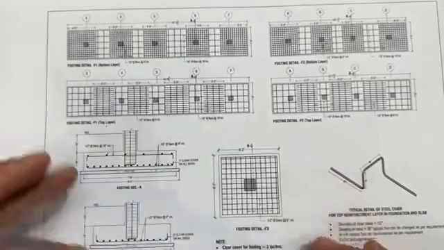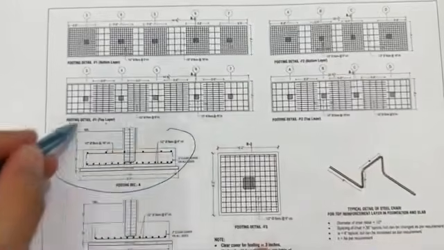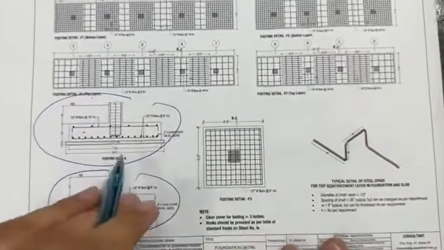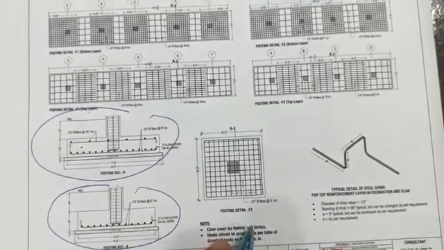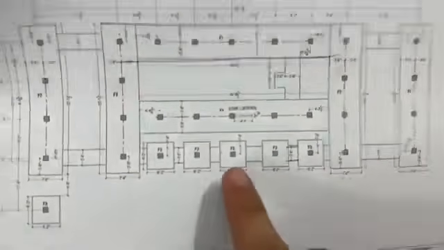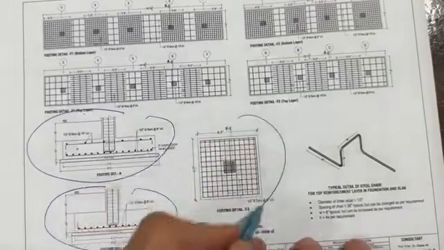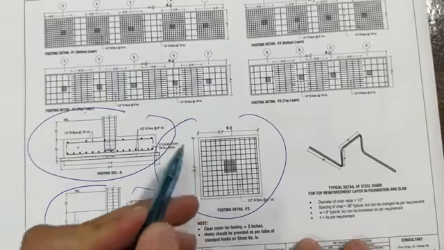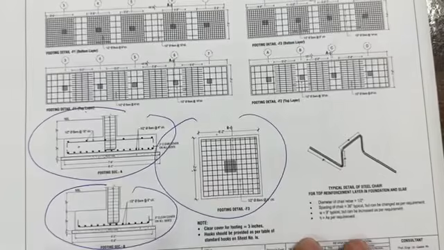I'm guiding you on this because here we have 2 meshes. You can see the 2 mesh section, and the single mesh is here, especially for footing detail 3. So where is footing detail 3? You can see this is footing detail 3. Let me guide you through it. The size is 6 feet 2 inches by 6 feet 2 inches. Inside this is the column, and you can see the steel reinforcement.